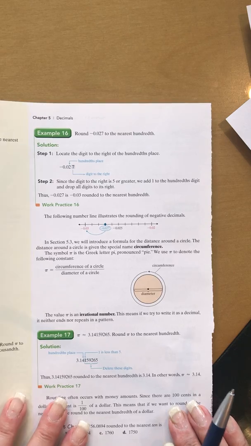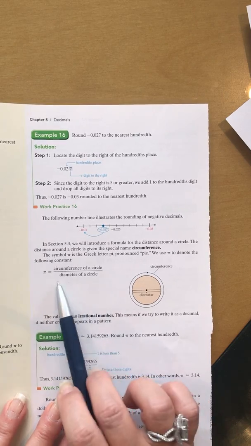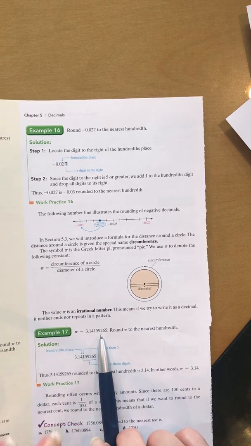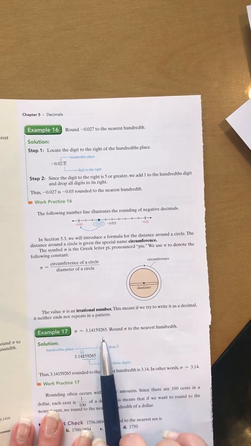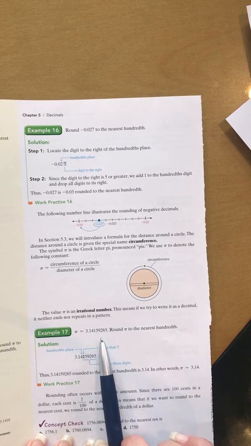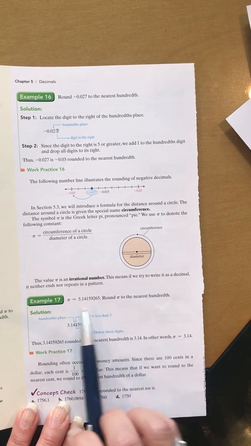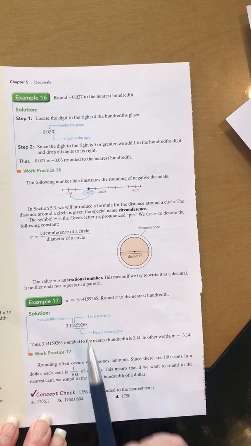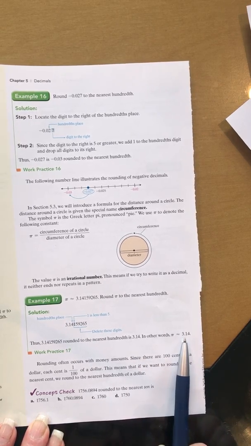Now, we're going to talk about irrational numbers. The circumference of a circle divided by the diameter is always this irrational number called pi, 3.14159265. Obviously, that number is irrational because it never repeats, never ends, it keeps going. But we like to round this pi digit to a number. And sometimes they'll ask you to round to the nearest tenth, hundredths, thousandths. So if they ask you, round this to the nearest hundredth, the 4 is the hundredth spot. So the 1 tells you to leave that 4 alone. So it's 3.14. Okay, and that's commonly the number that's used for pi, 3.14.